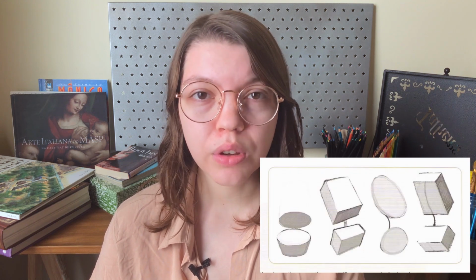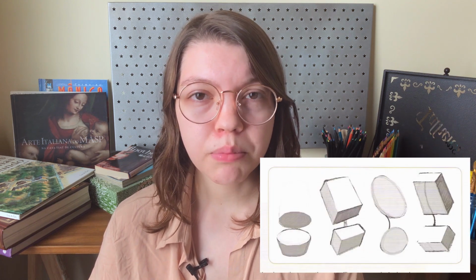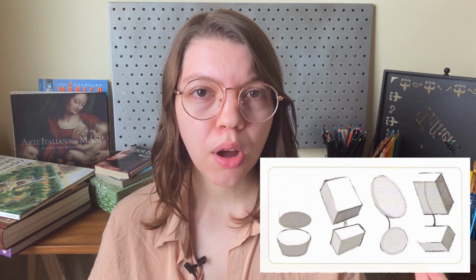And it also shows the different styles for form that you can use to build a body, which is something very important. Some people will tell you to draw with boxes, others with cylinders, and all of the different variations of forms that you can use. And it's important to see all of them to know which one works best for you.